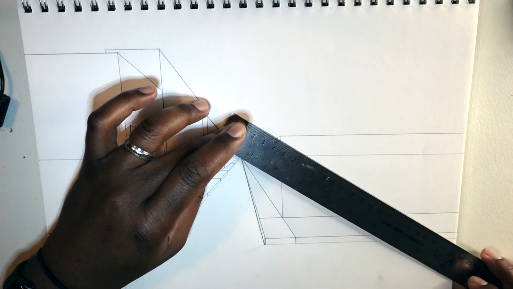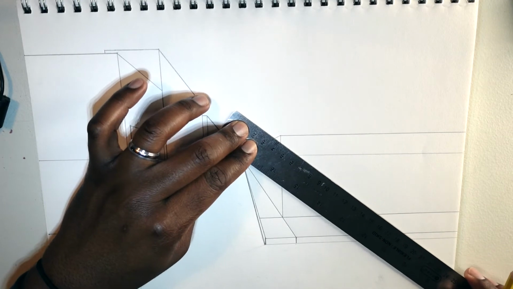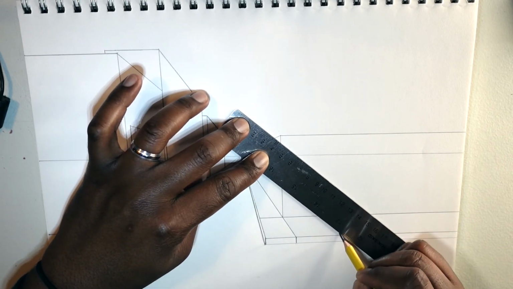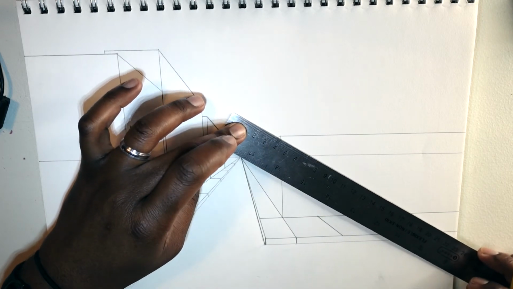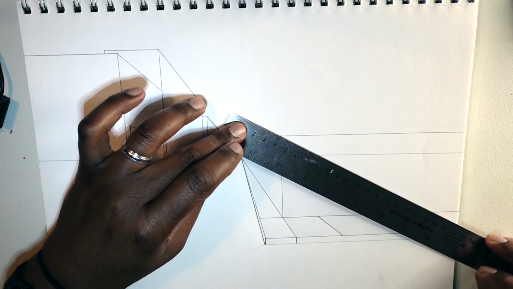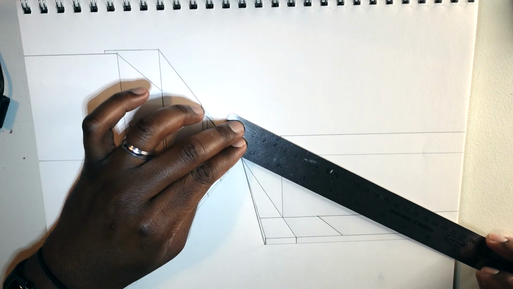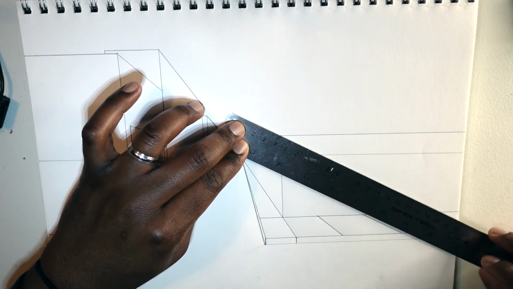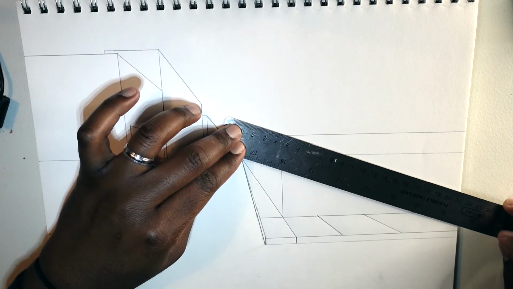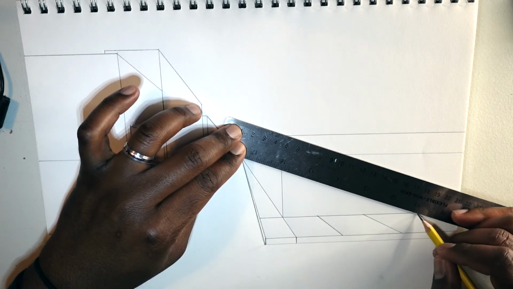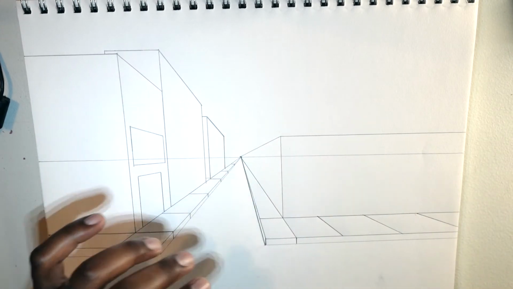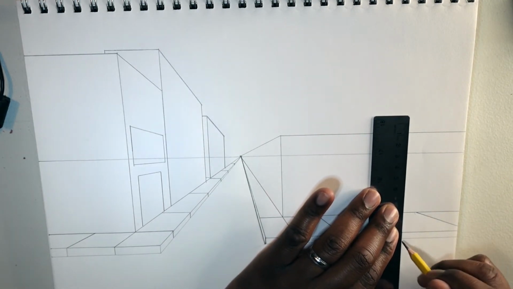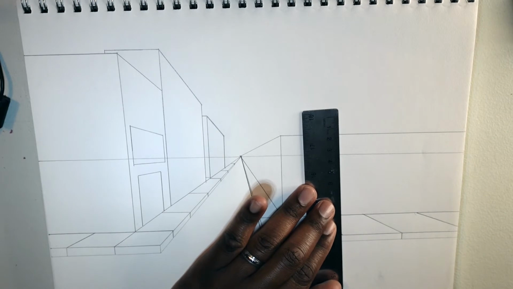Now, I have to finish my sidewalk. So I'm gonna just continue to come across. Come here. Just like that. And we'll come back down vertically. Same thing repeated.